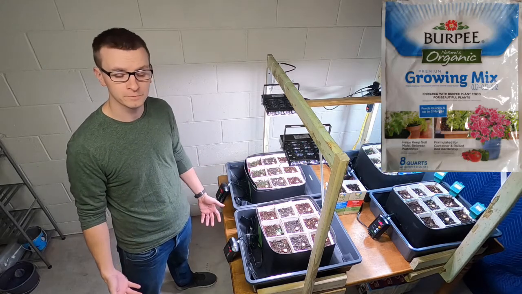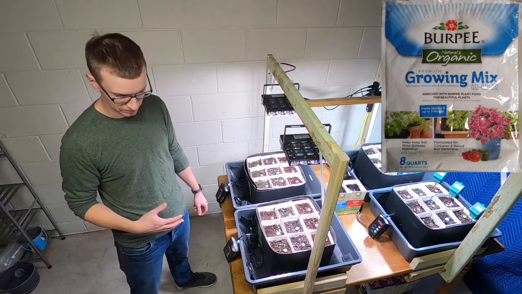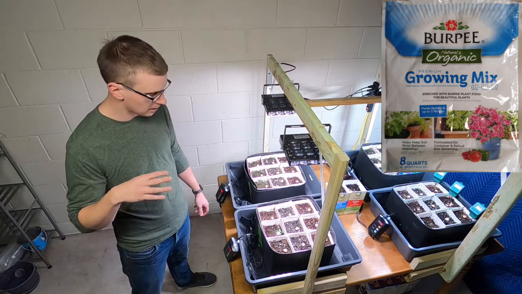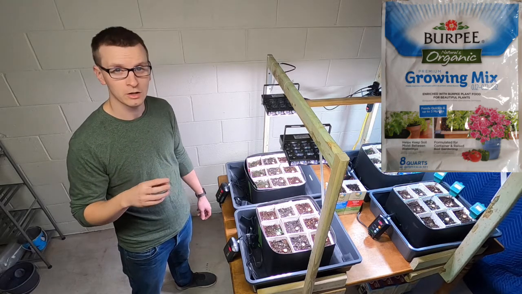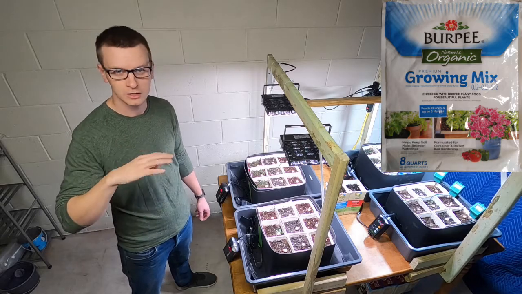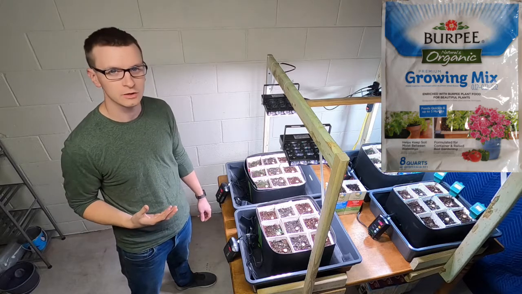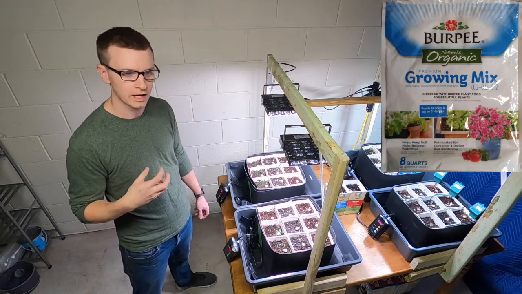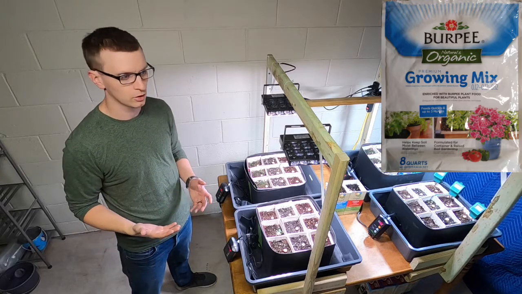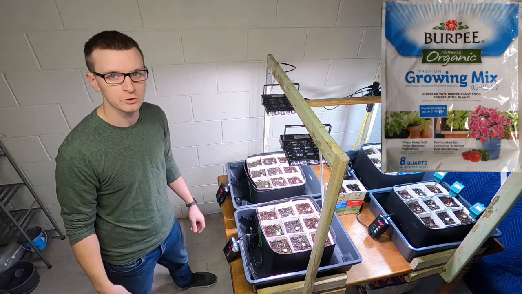And then the Burpee one. That is an interesting potting mix because it actually advertises the NPK numbers, which are the fertilizer numbers that are in the soil itself. So I don't know if they monitor that or if they're adding more fertilizer to get those NPK numbers, or if they just know that about their soil type. I think it's really interesting because as an engineer, I know that any specification that I advertise, I need to control. So the fact that they have control over the NPK in their soil is definitely super interesting to me.